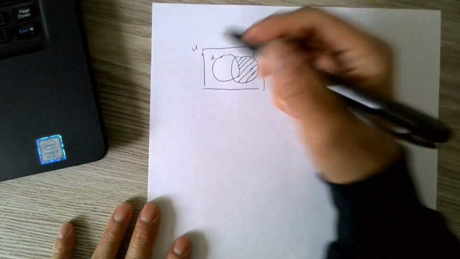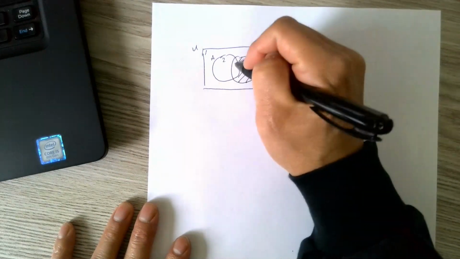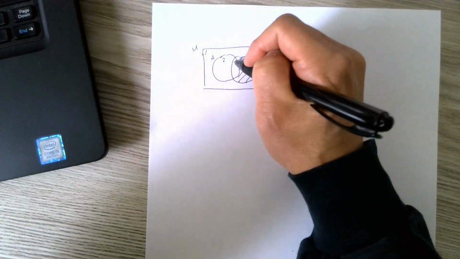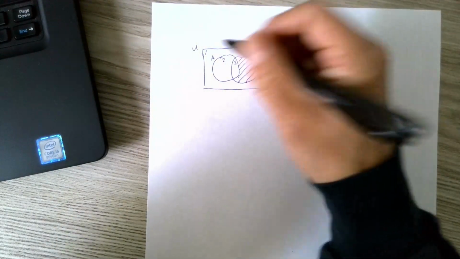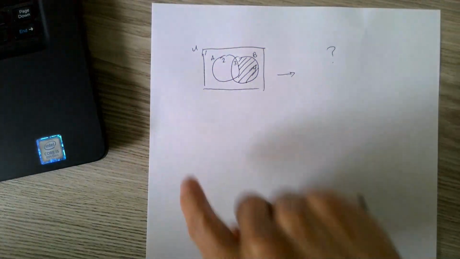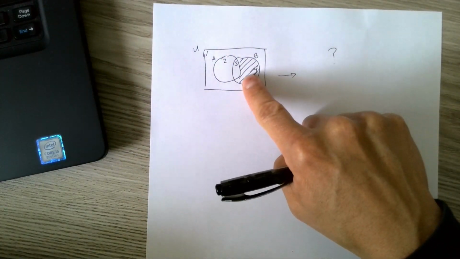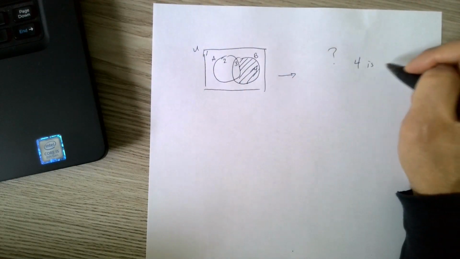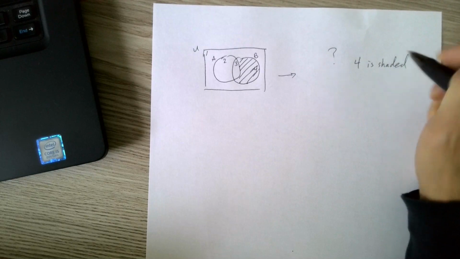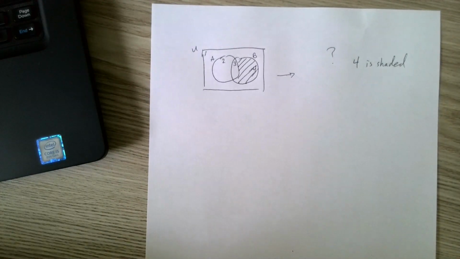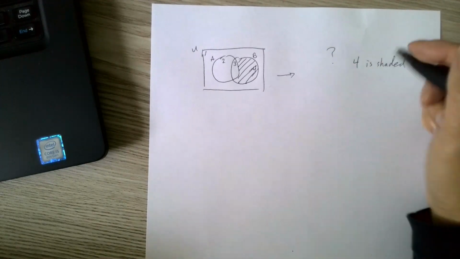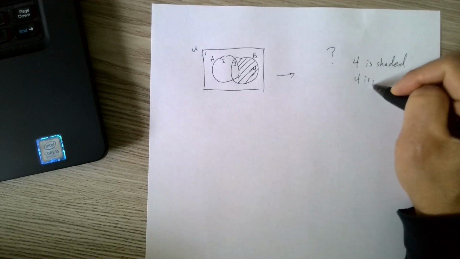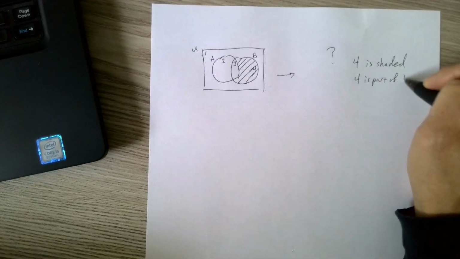So the numbering system might help us here. So we're back to two sets. So the numbering system is just 1, 2, 3, 4. So you can see that region 4 is shaded. So I'll write that down. So region 4 is shaded. And we know some things about region 4. Region 4 is part of B. So we know 4 is part of set B.